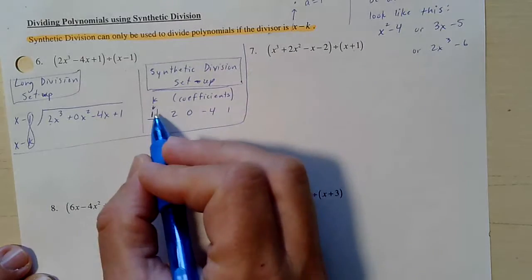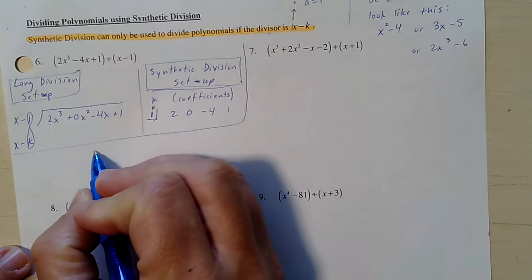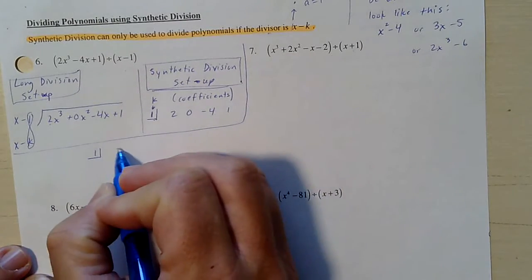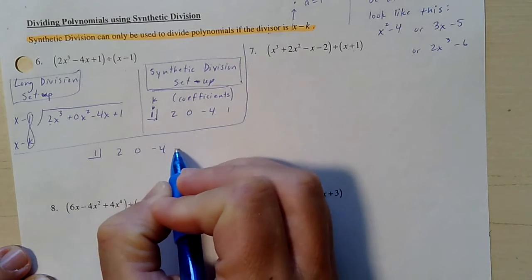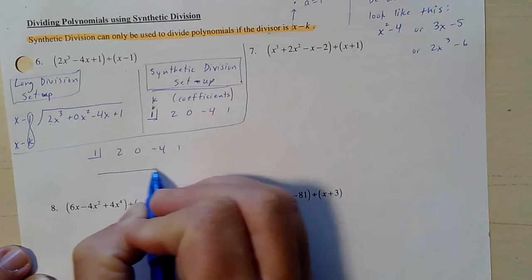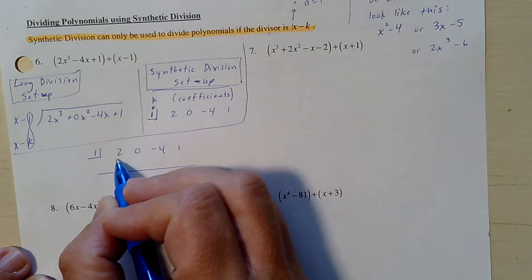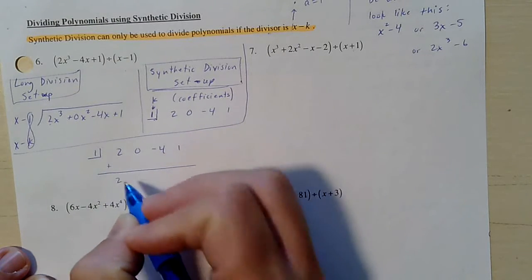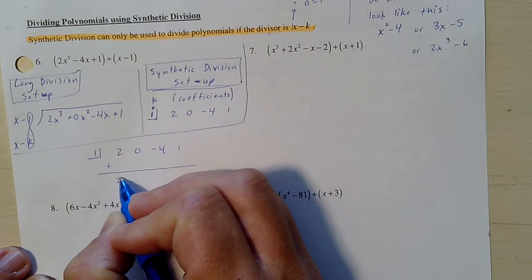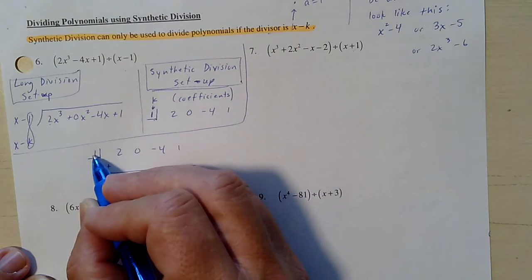So let's go ahead and do this problem now down here. So 1, I've got 2, 0, negative 4, and 1. All right, so what we do is we add going down. So I've got 2 plus nothing, 2. And then when I bring this number back up to this spot, I multiply by k.